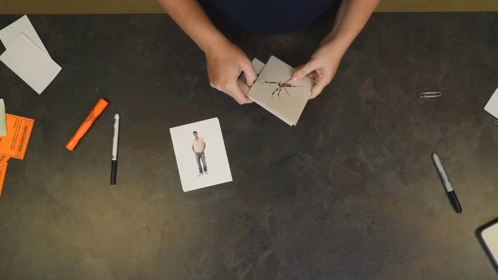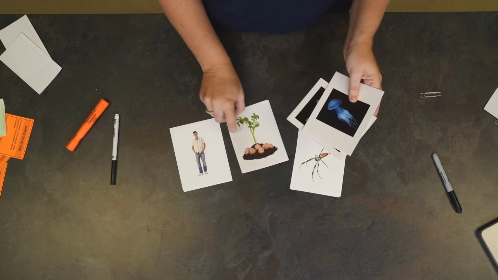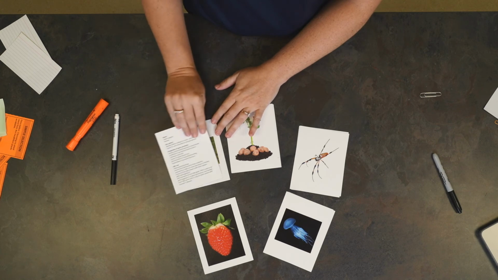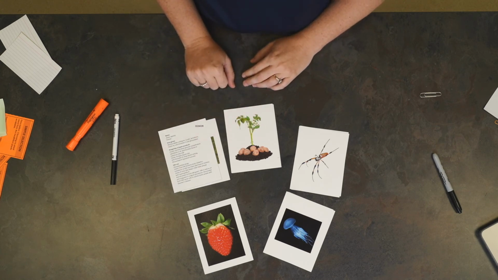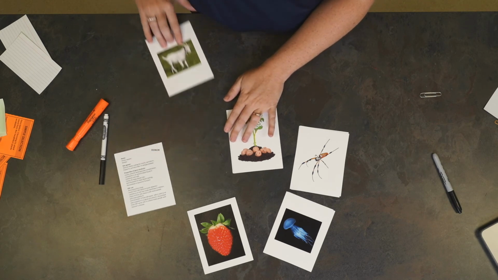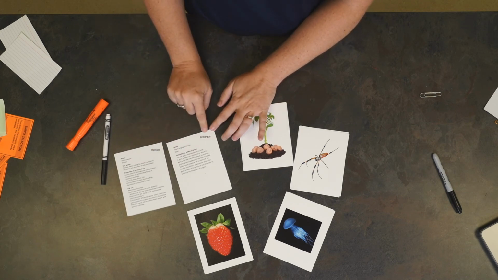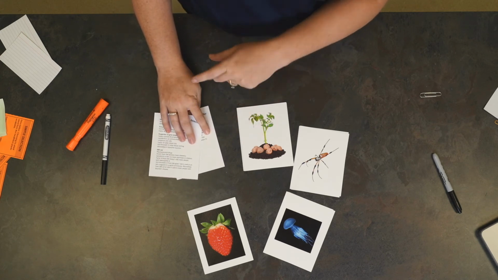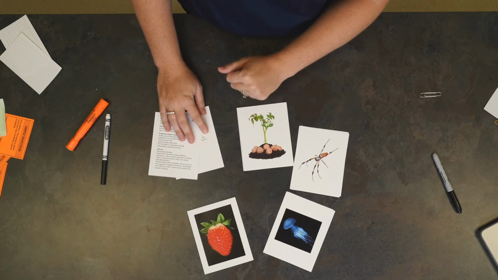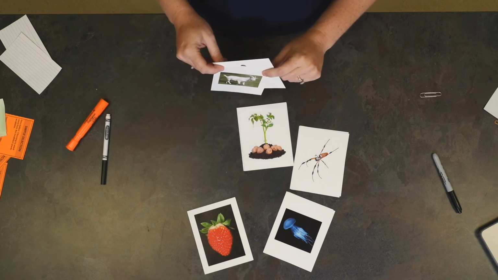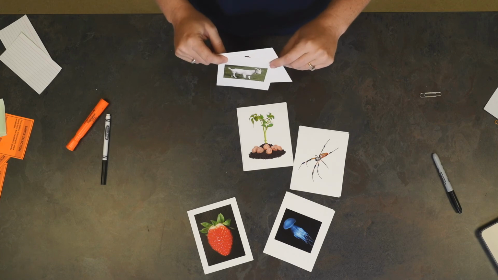These cards all have organisms on one side and information on the back. And what you will see is that some cards have donor, while others have recipient. These cards are available on our website, so you can print off your own copy if you don't have them already. What you're going to do is shuffle up these cards and distribute them to your students.